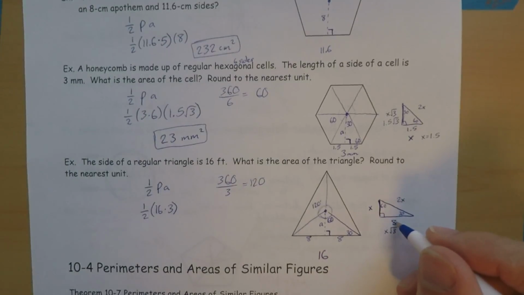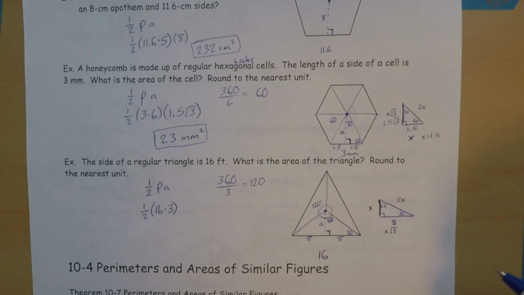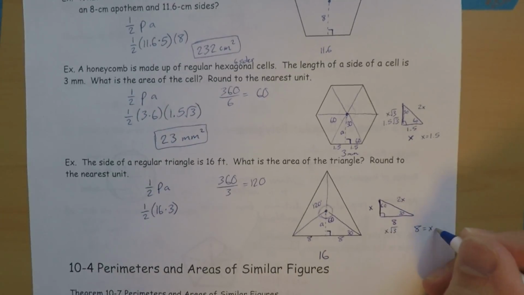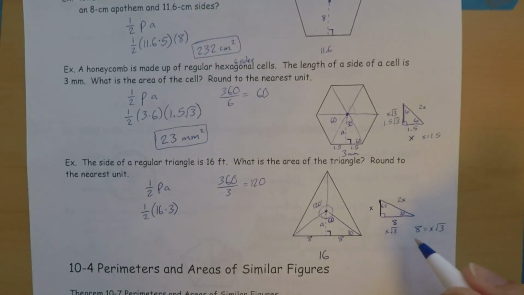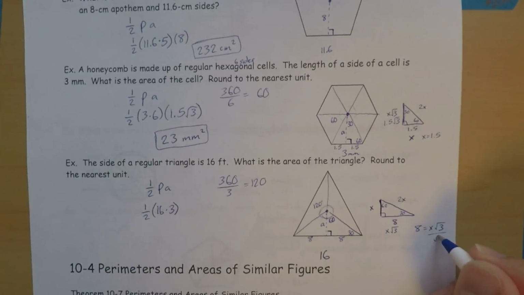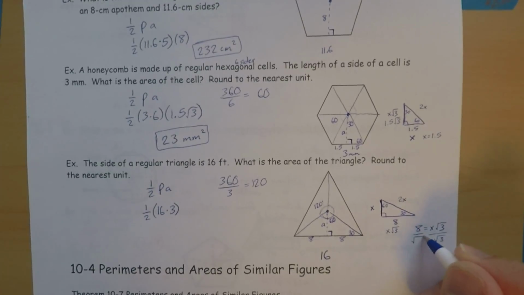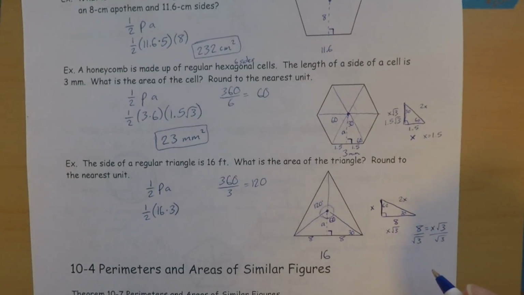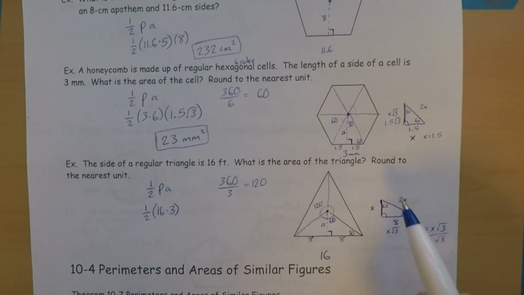So the side I know in this case, 8, is the x times the square root of 3 side. 8 is equal to x times the square root of 3. We use this side to solve for x. Solving for x would just look like dividing each side by the square root of 3. X is 8 over the square root of 3. Normally we don't like leaving that radical in the bottom of our fraction, and we would simplify it. If it asked me to leave my answer in simplest radical form, I would definitely want to do that.